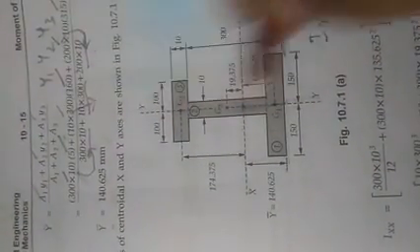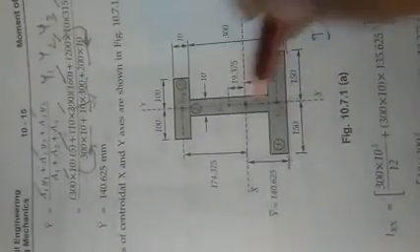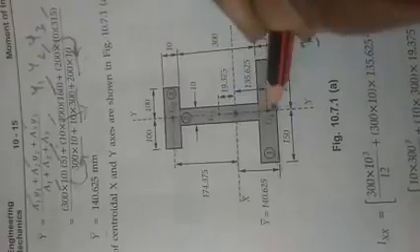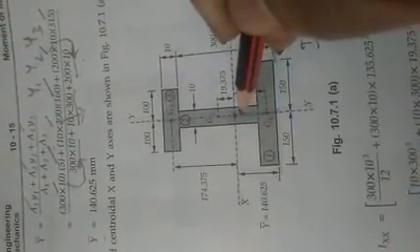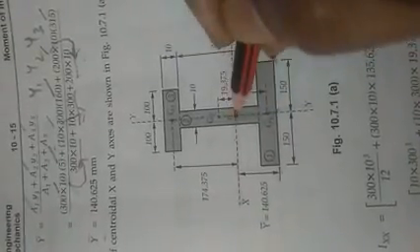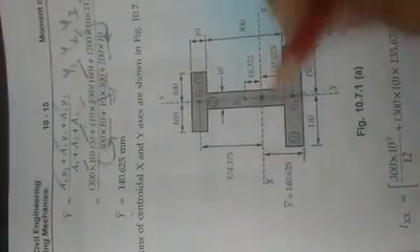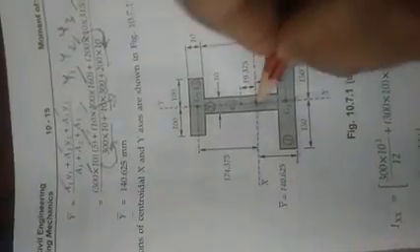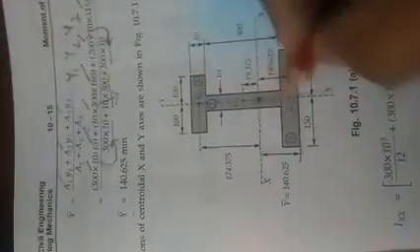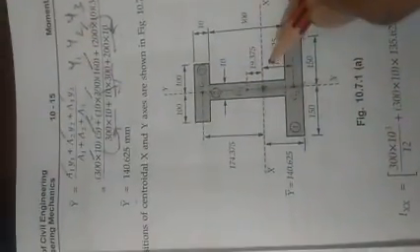The centroid will lie on this line, but where on this line? You start from here at 0, 1, 2, 3 mm, like that, 10, 20, 30, 40, 50, 60. It will go exactly to 140.625 from the base. You will get the centroid. If you keep a pinpoint here, considering this a wooden section, it will get balanced. So this is what the centroid of the section is.